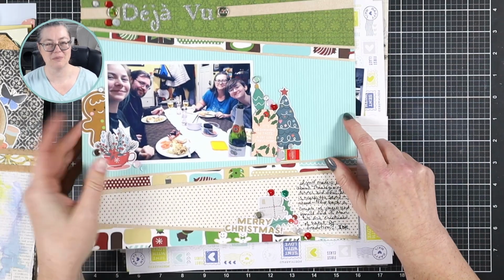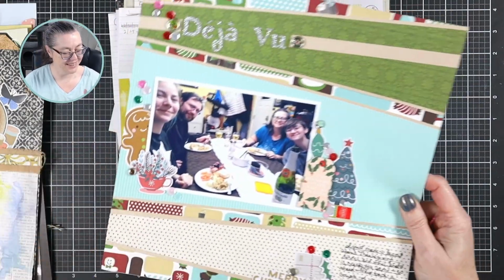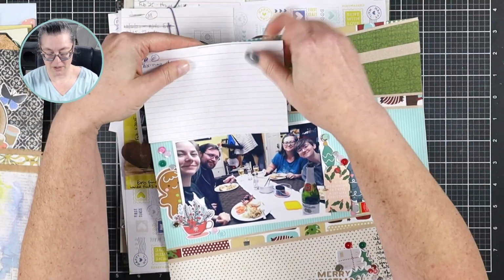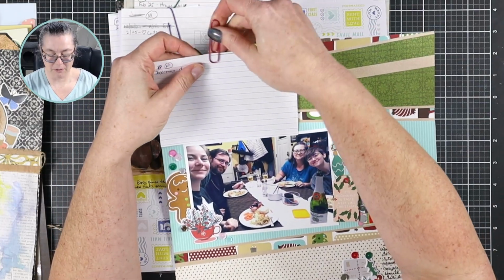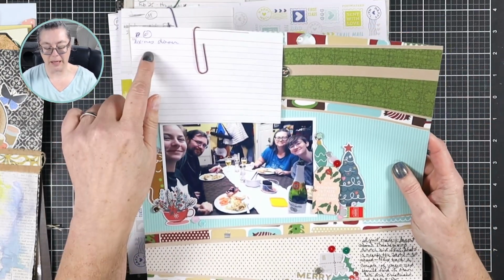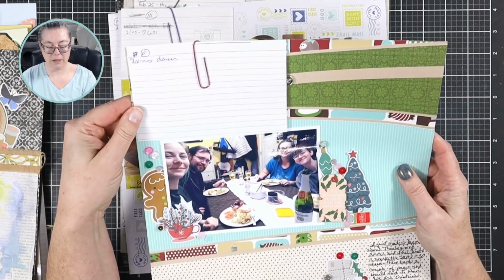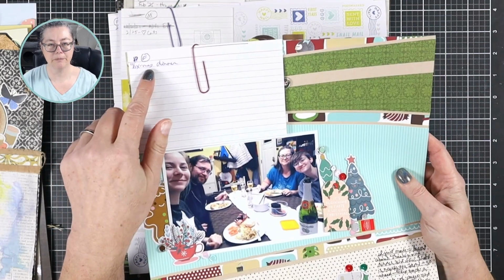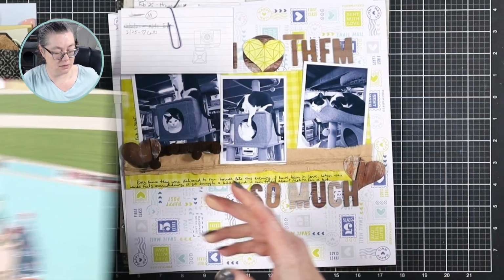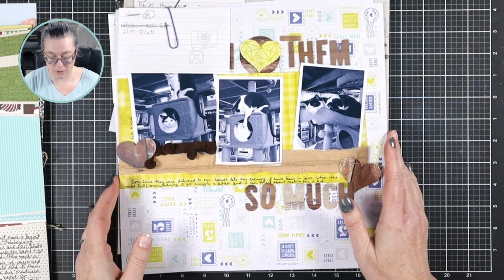This one was Christmas. So that's what this layout is all about. I'm going to keep my notes on here. These notes I keep with my photos in my story binder. And then once I'm done scrapbooking a layout, I paperclip the note on there so I know whose album it goes into and the date that it goes into that album. So that's what all those notes are about.